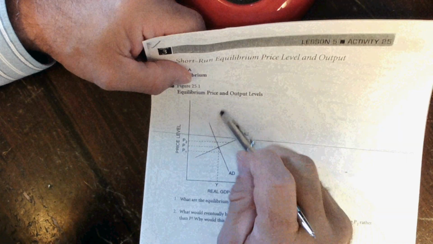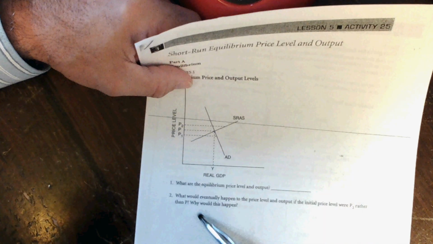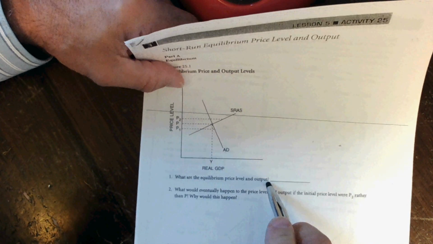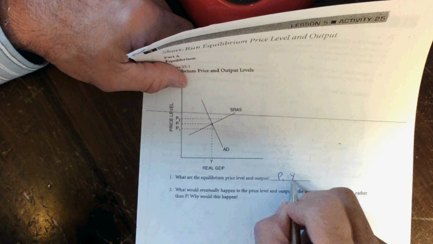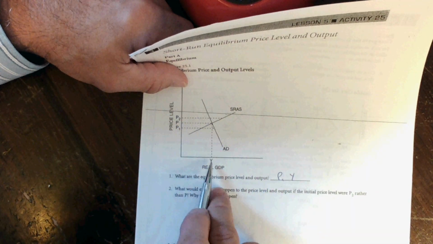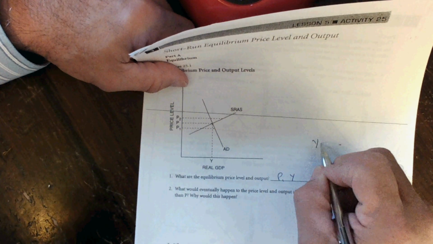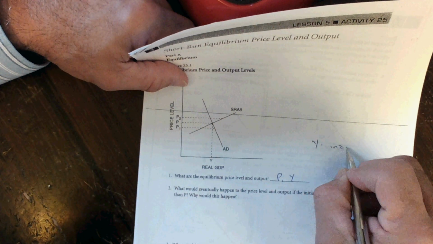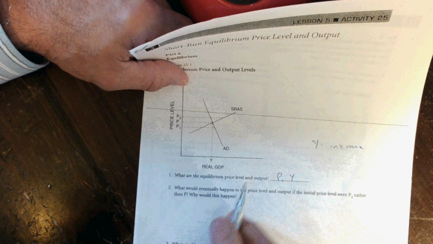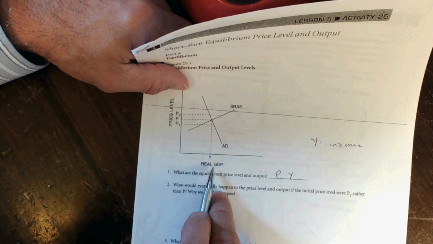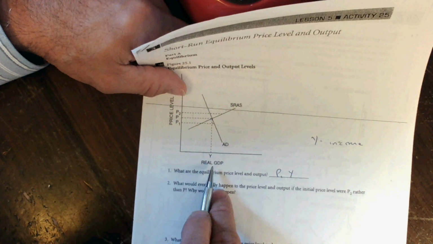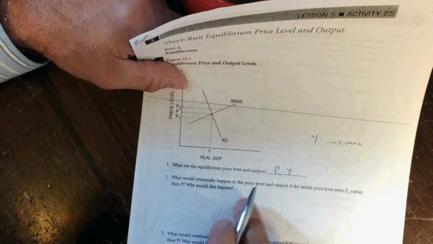Equilibrium, price, and output levels. What are the equilibrium price level and output? That would be P and Y. Y is an abbreviation often used by economists to symbolize income. And remember that GDP is an income measure as well as an output measure as well as an expense measure. So that's why they're symbolizing this with Y on the worksheet.